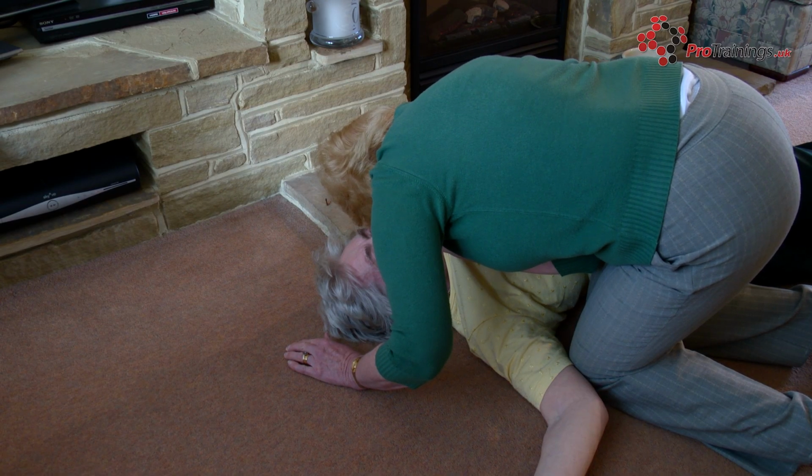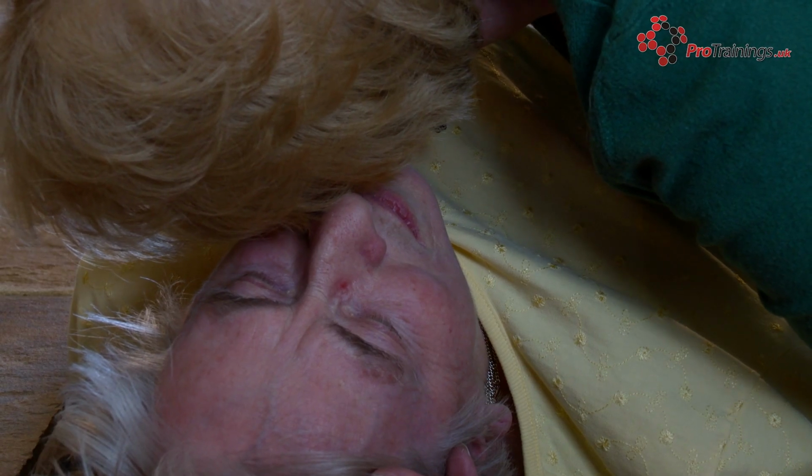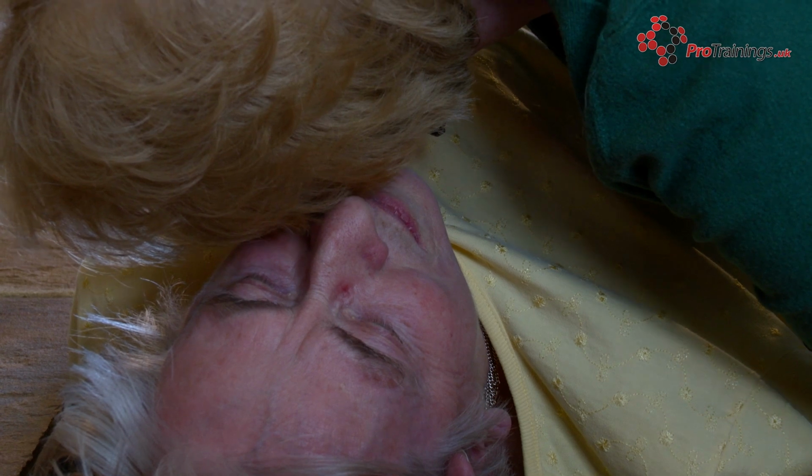Place one of your hands on their forehead and one hand on the chin. Tilt the head back slowly. What this does is open the airway. The tongue is the most common form of obstruction. By tilting the head, it draws the tongue away from the back of the throat and allows them to breathe. If you did suspect the person had anything in their mouth, check inside as well.